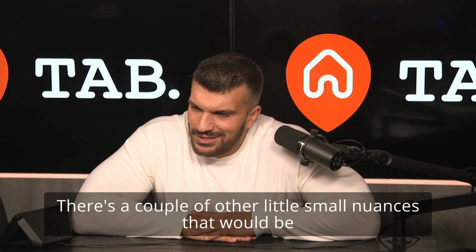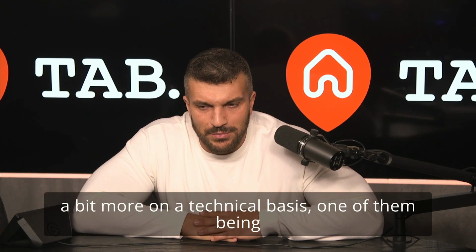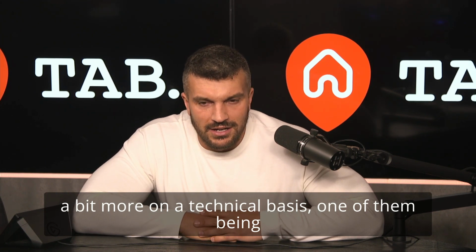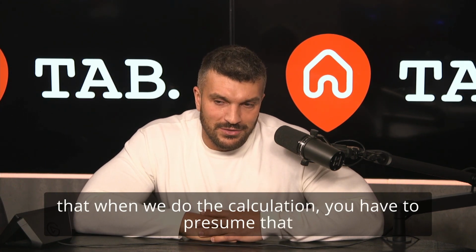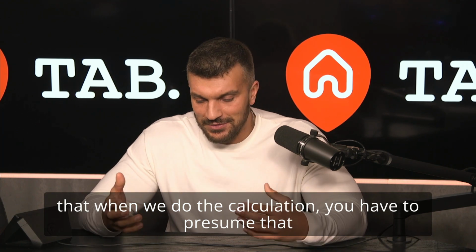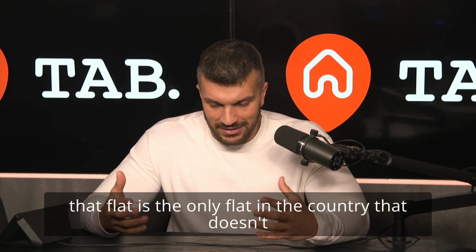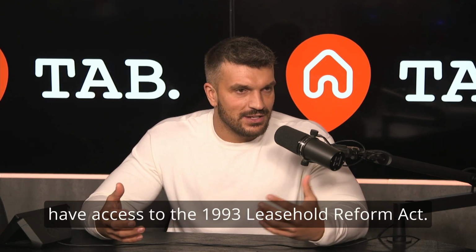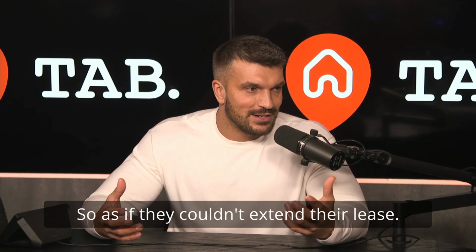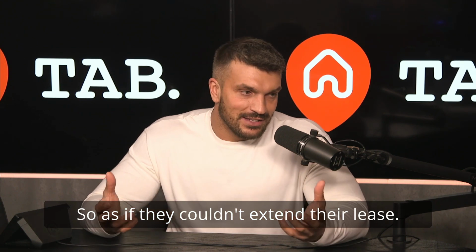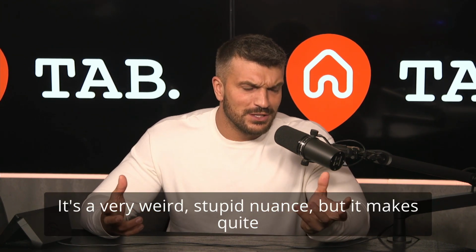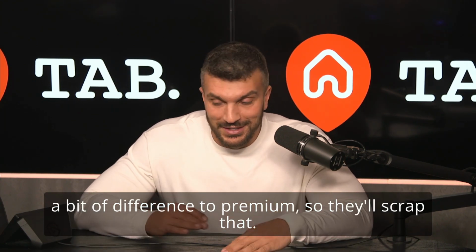There's a couple of other small nuances that are a bit more technical. One of them is that when we do the calculation, you have to presume that flat is the only flat in the country that doesn't have access to the 1993 Leasehold Reform Act, as if they couldn't extend their lease. It's a very weird, stupid nuance, but it makes quite a bit of difference to the premium. So they'll scrap that.